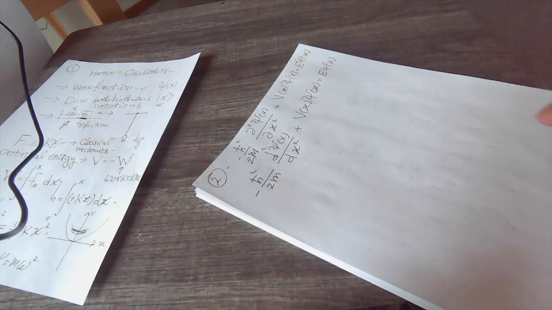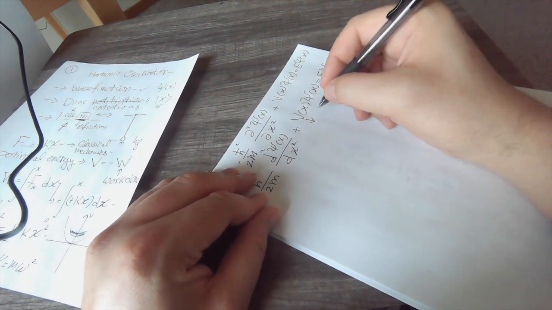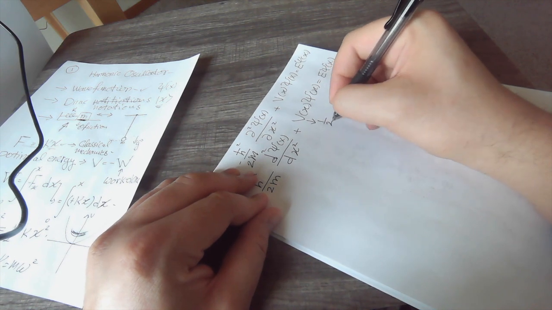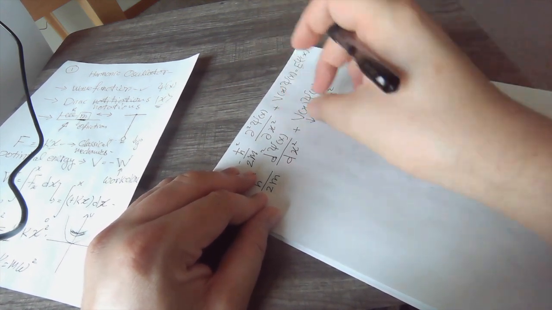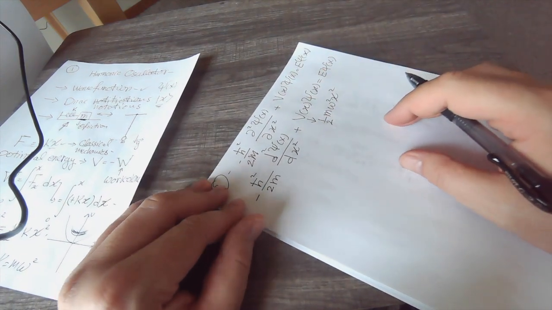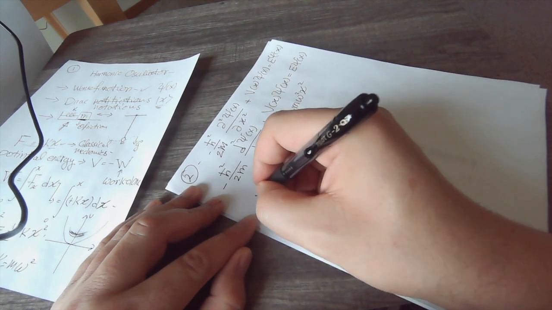Great. But we can add here something. So what is that? I will add the potential, which is 1/2 m omega squared x squared. So I will add that here to the Schrödinger equation. Once I do that, the Schrödinger equation will be written as you can see.